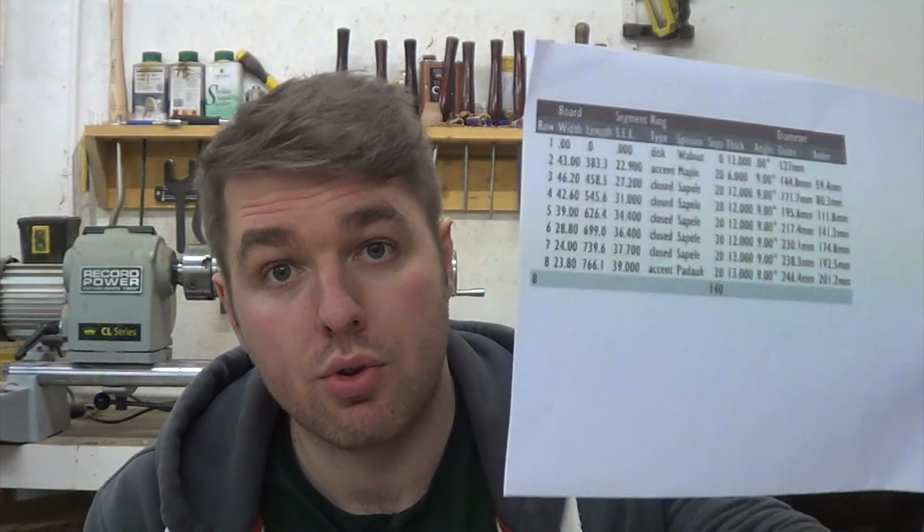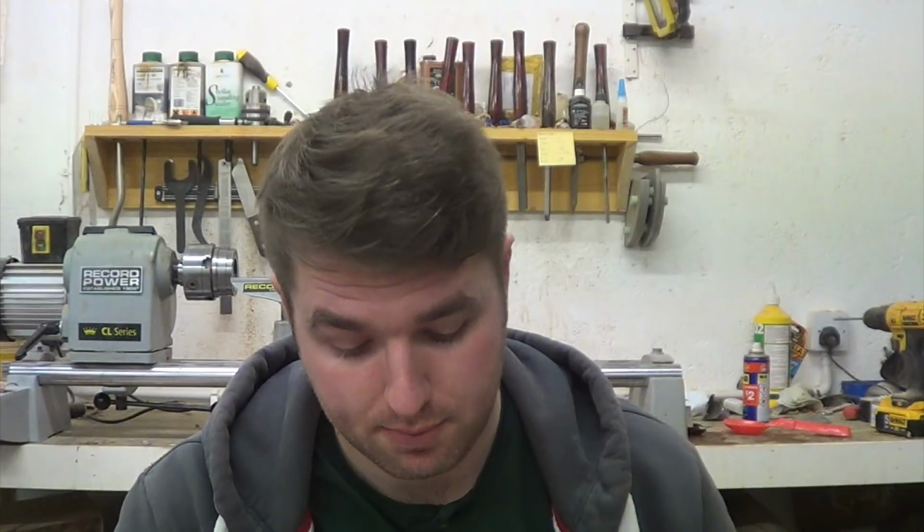But most importantly, I have the printout of the summary cutting list, which I'll use in the next video when I mill up the stock of wood that I have into the individual pieces and glue together into the bowl blank. So I hope you've found this an enjoyable and instructional video, and that you've had an insight into Segment Pro and the things that you can do with it to design your own segmented bowls and vases.